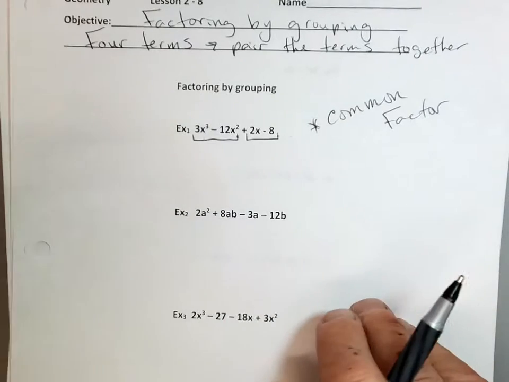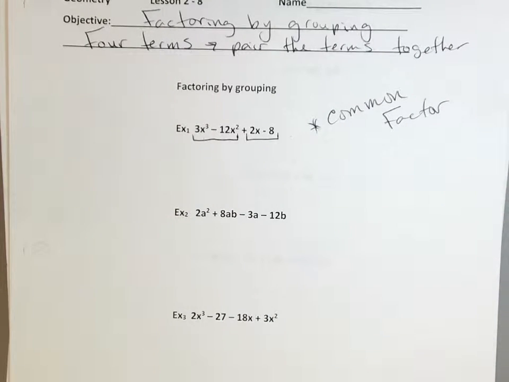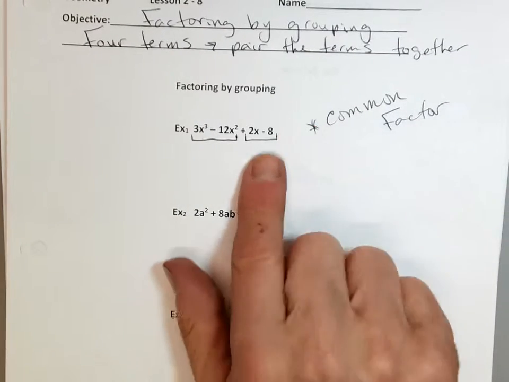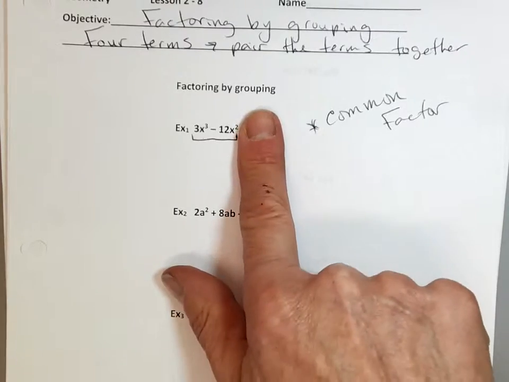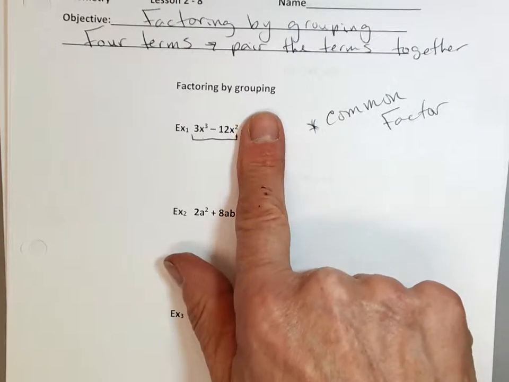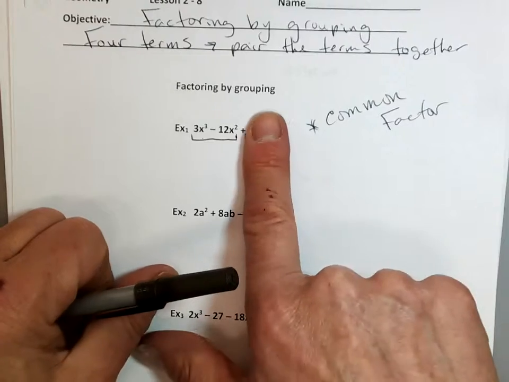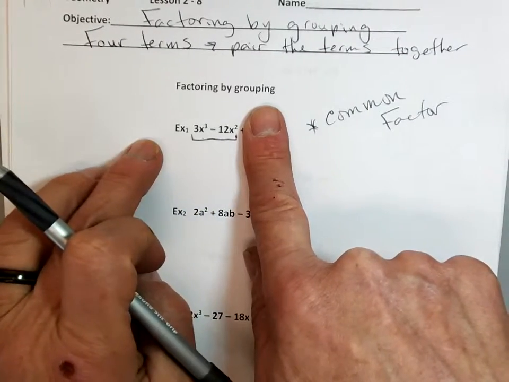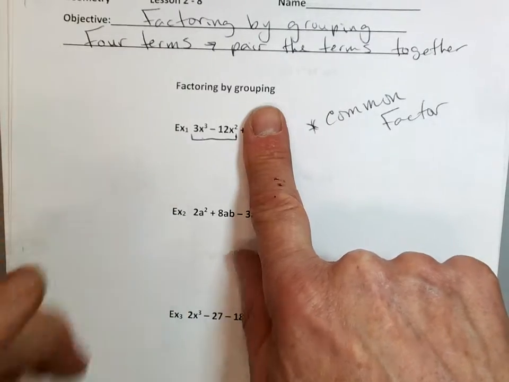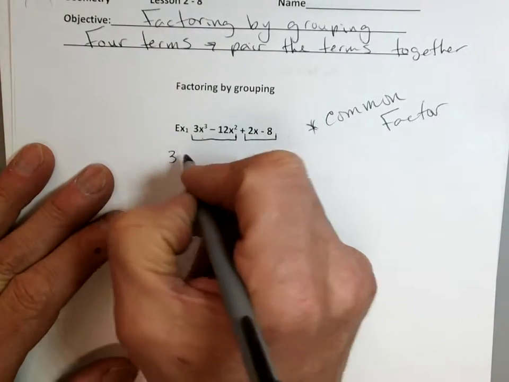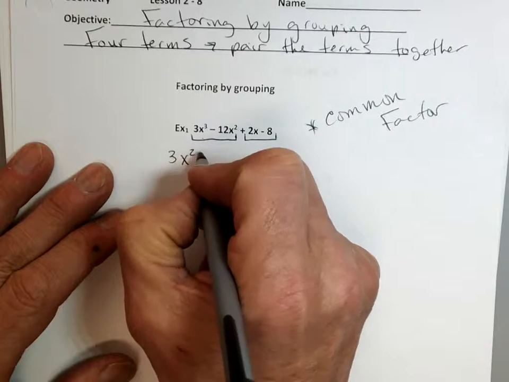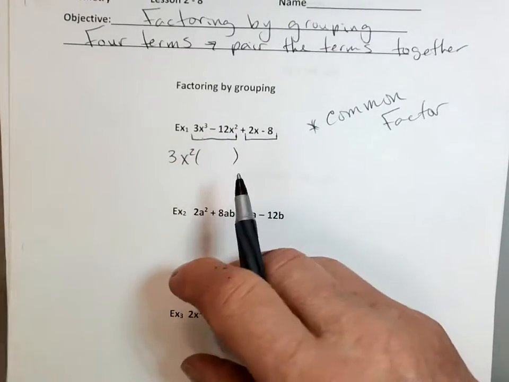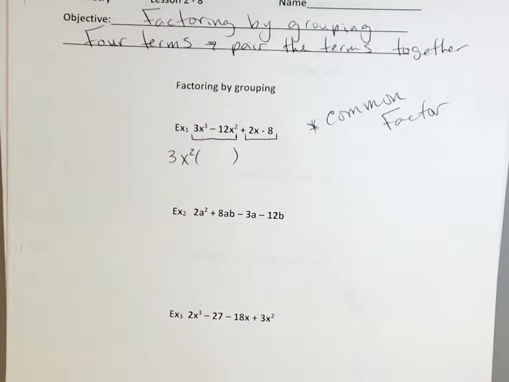So when we pair them up, let's just ignore the 2x minus 8 for a moment and only look at the first two. So the first two, what do they have in common? 3. They've got a multiple of 3 and what else? X. And an x squared, don't they? So we want to take out as much as we can. We want to pull out and common factor as much.